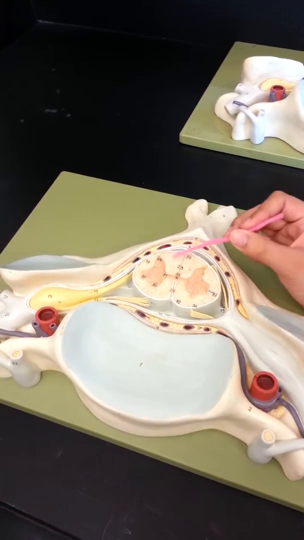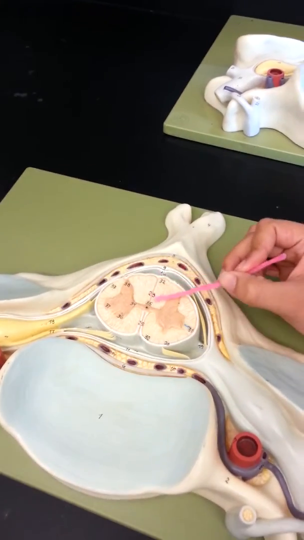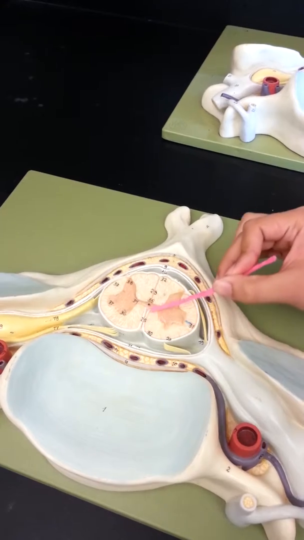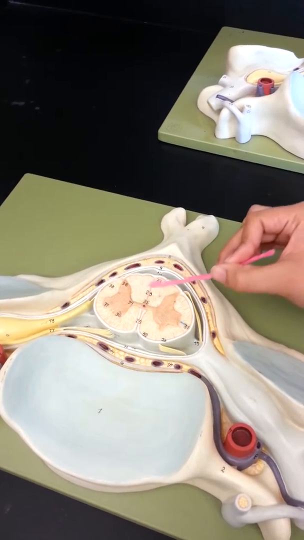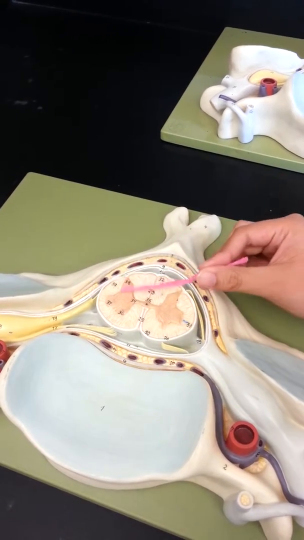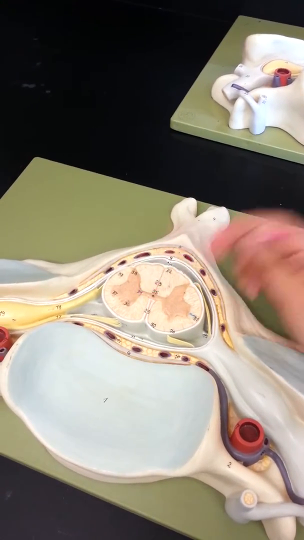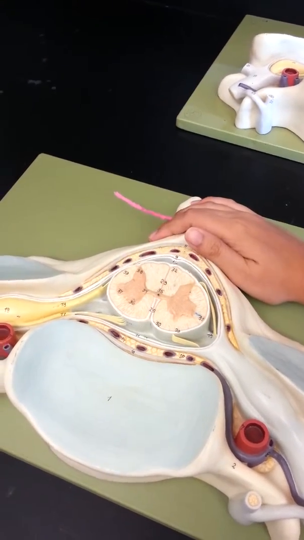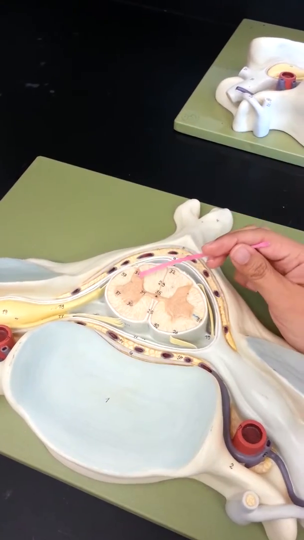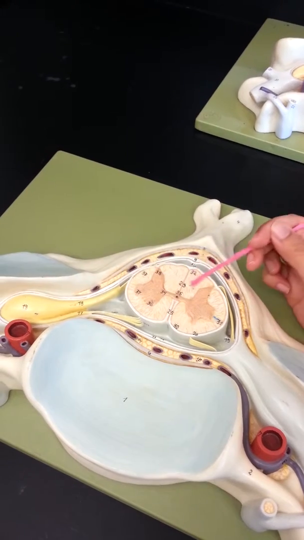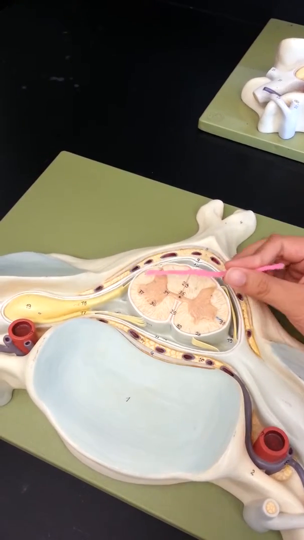Okay. So you see this white layer, right? This is going to be your white matter. And inside, this is your gray matter. And what your gray matter consists of, remember we mentioned this is the dorsal side and this is ventral. You have your dorsal gray horn, and lateral gray horn right here.